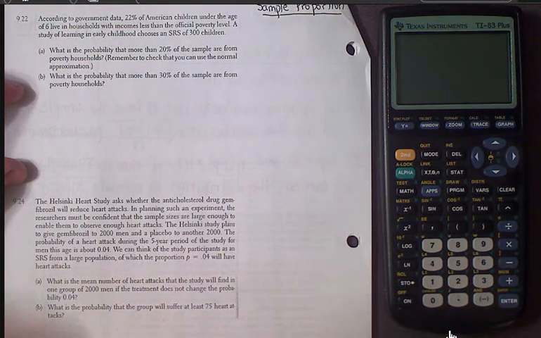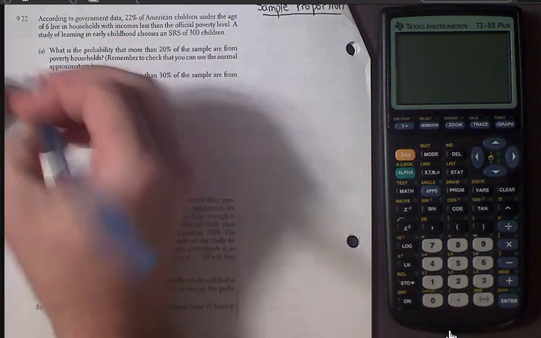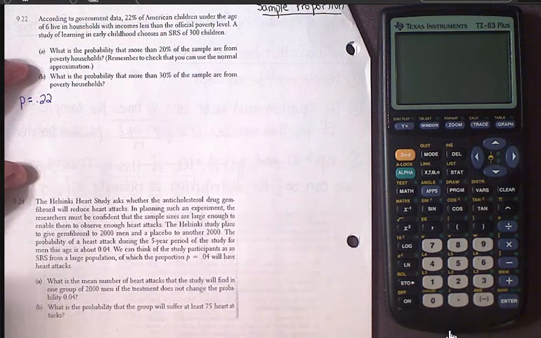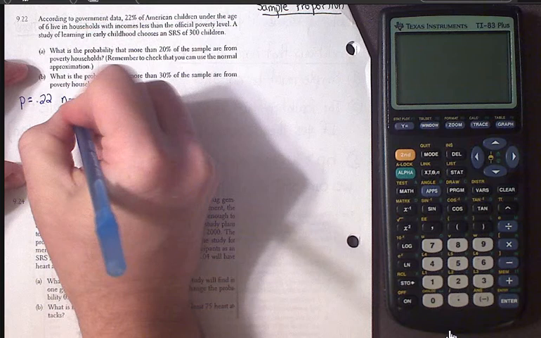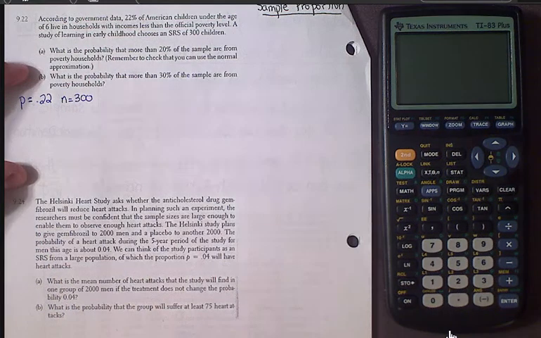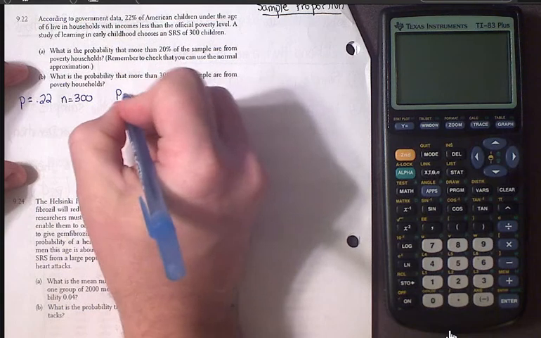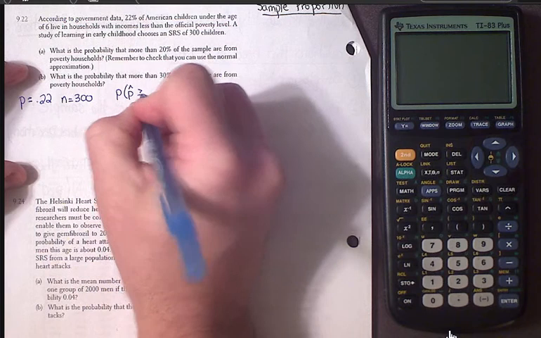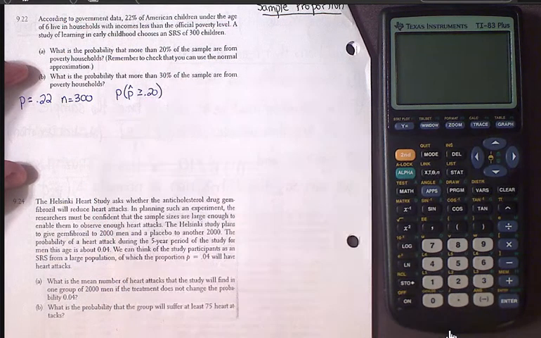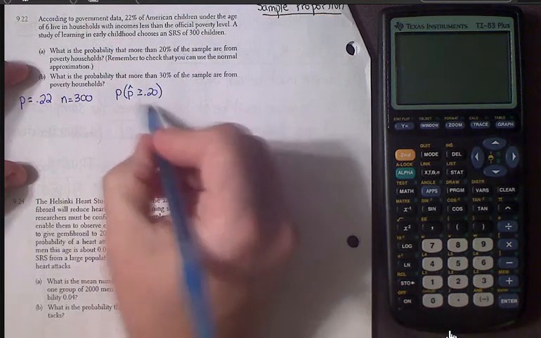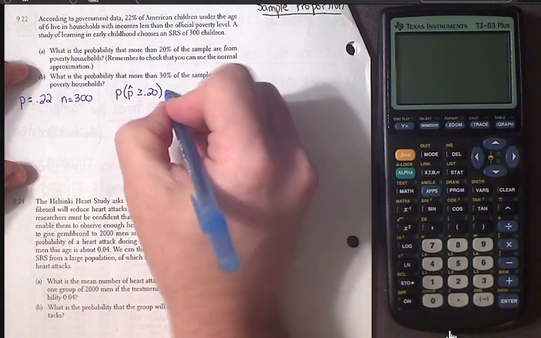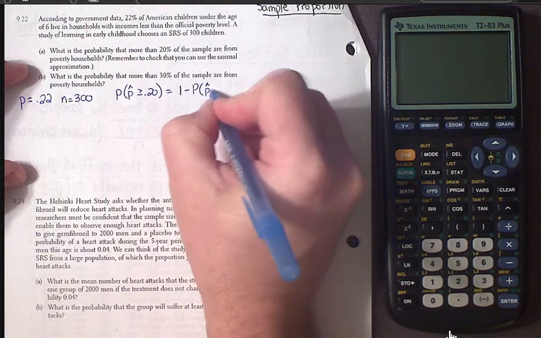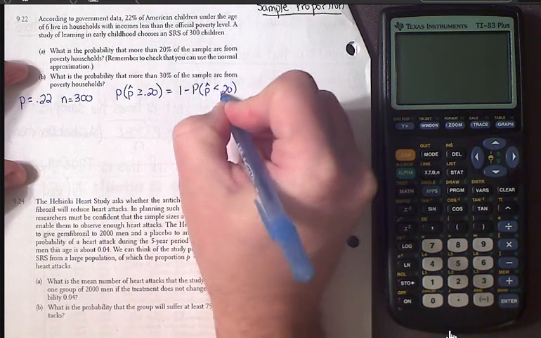Okay, so again, it's a sample proportion question. And what do we know about the problem? We know that p is going to equal 0.22. We take an SRS of 300 kids, which means n is 300. And what we're looking for is the probability that p hat is going to be greater than or equal to 0.20. So what do we know about this probability before we go any further? If it's more than, this is the same as 1 minus the probability that p hat is going to be less than 0.20. So that's where we're trying to get to.